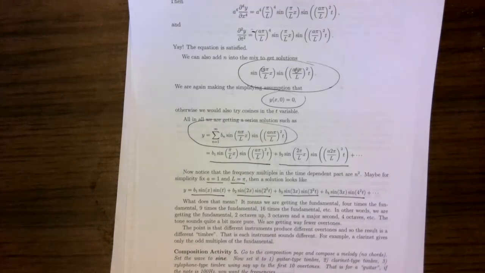If you actually got a musical instrument that just generated a sine wave, that wouldn't have any overtones. It would actually sound not that far away from a xylophone.